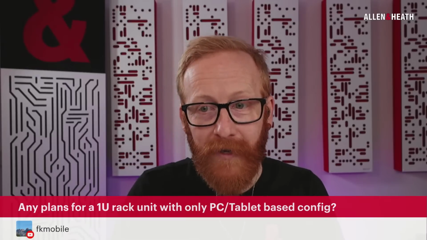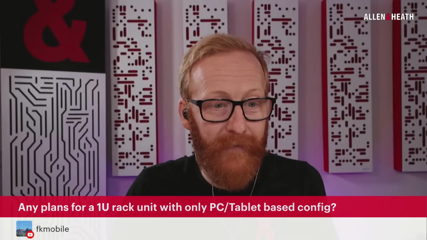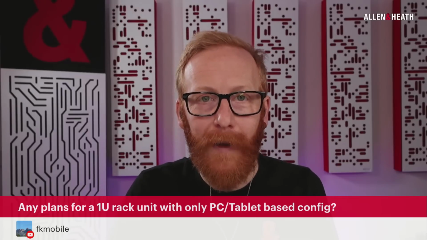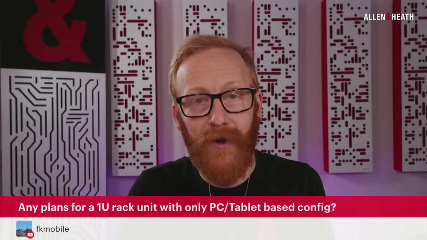Any plans for a 1U rack unit? Not at the moment. Although again, if it's a different format, like I say, overwhelmingly this was the format that everybody asked for. But if you want a 1U rack and we've got lots of demand for it, then of course we're going to build one. So if that's something you want to see, let us know.